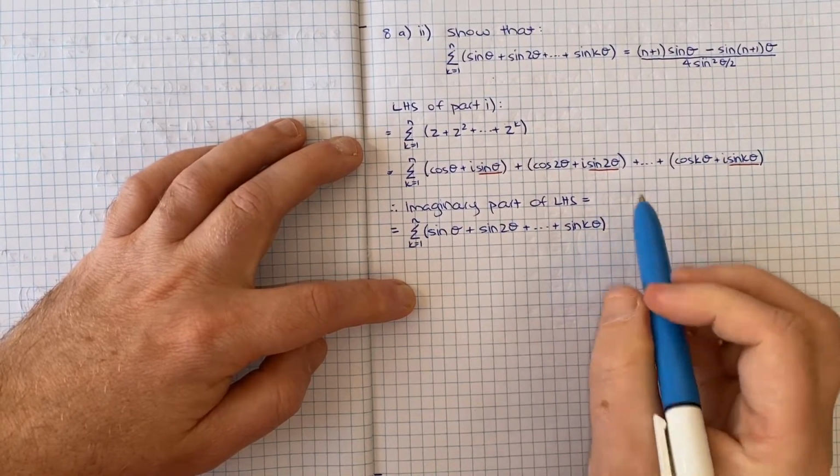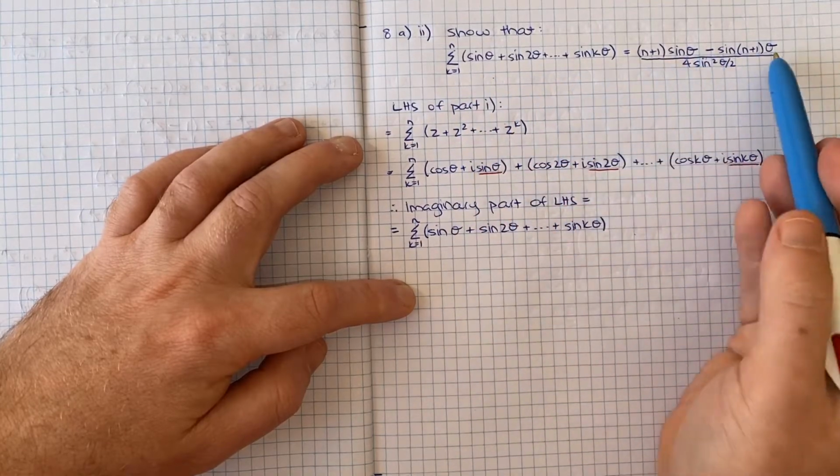And that's a good start because that is exactly the left-hand side of the result that we want to show.